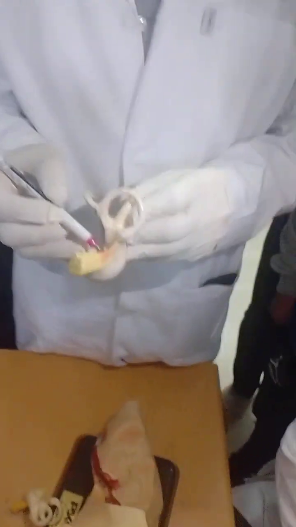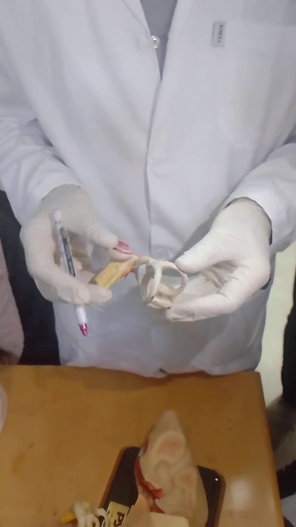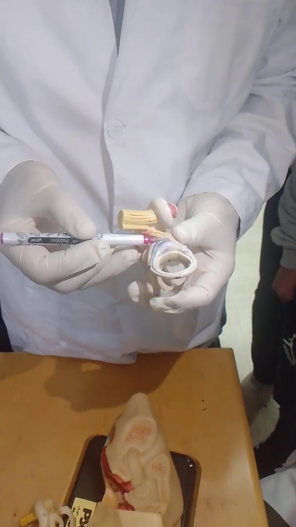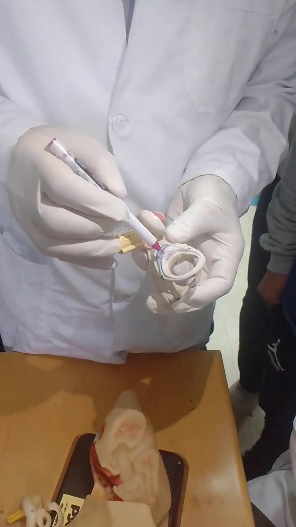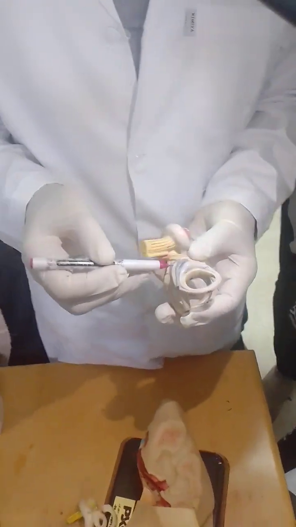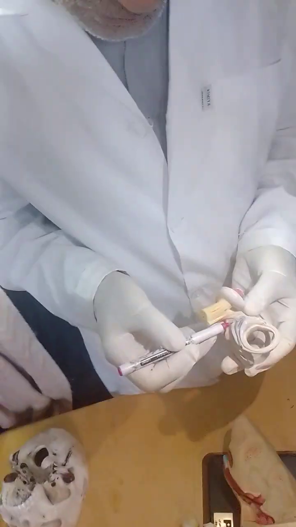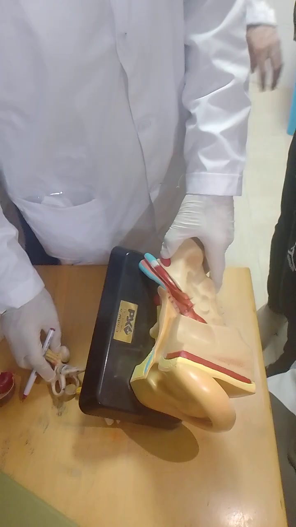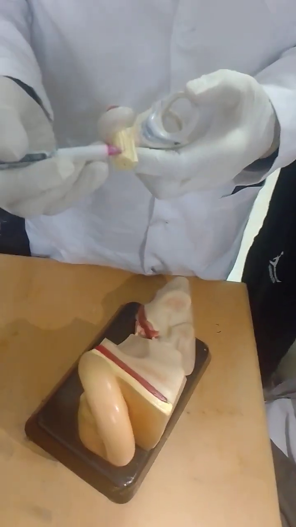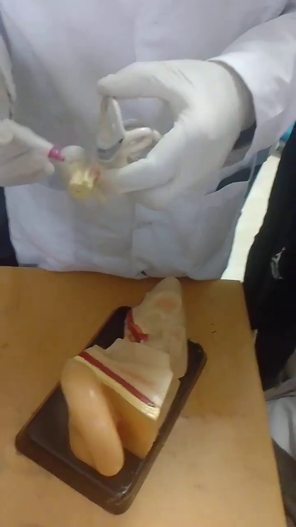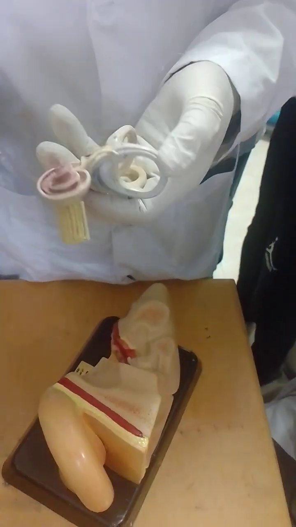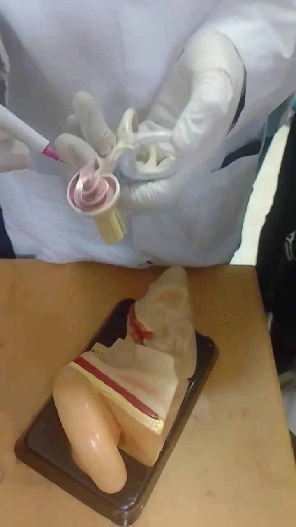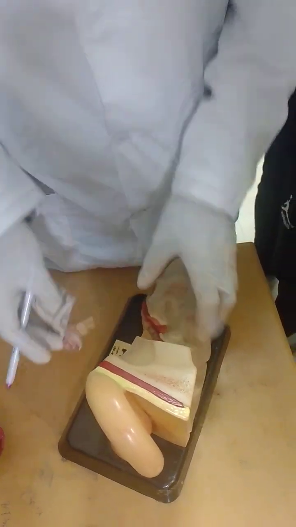Vestibular ganglion, and another is the saccule and utricle. The utricle is the largest part, the saccule is small. Cochlear, vestibular, facial, ganglion, helicotrema, primary spiral lamina, scala tympani, scala vestibuli.